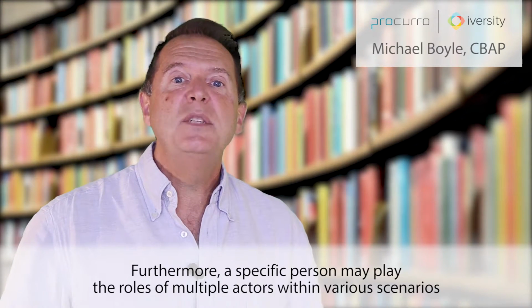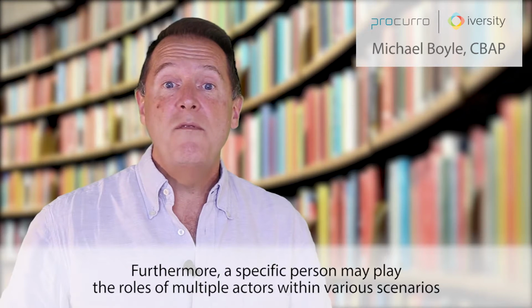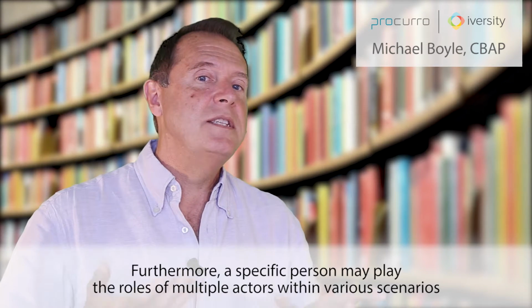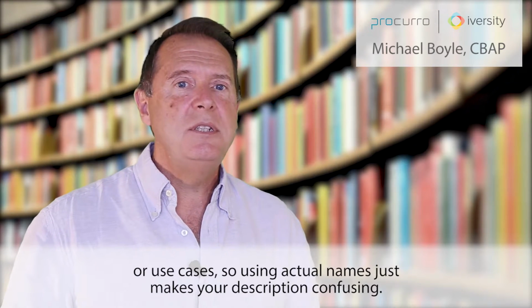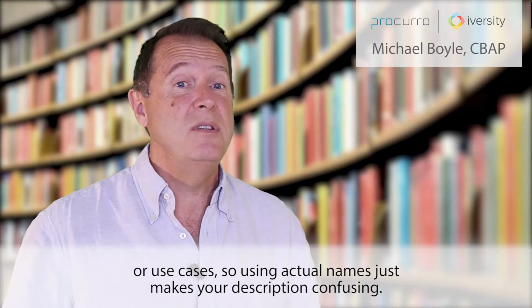In addition, a specific person may play the role of multiple actors within various scenarios or use cases. So using actual names just makes your description confusing.